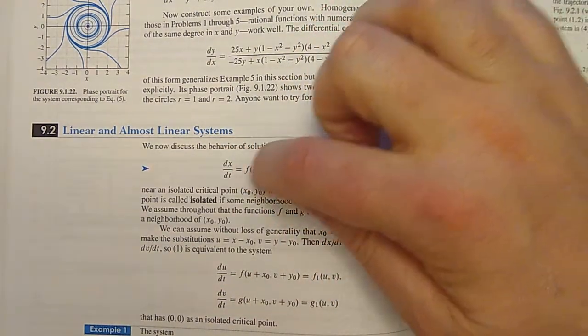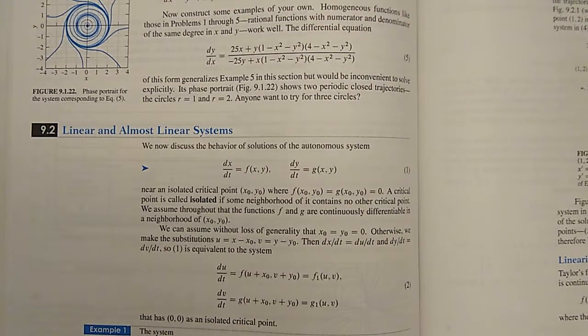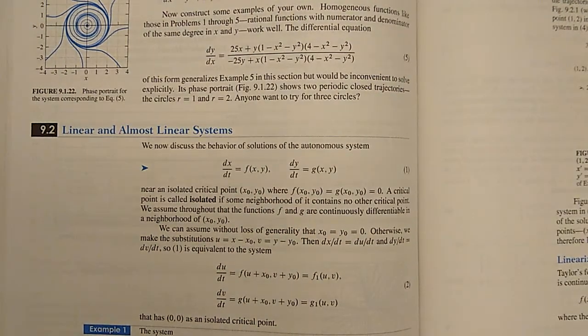So x prime is not ax plus by, it's just some function of x and y, and y prime is also some other function of x and y. But what you do is you find a linear approximation of these functions, and then to determine the behavior of the solution near an equilibrium point, you essentially treat it as though it behaves the way a linear system would behave near that point.